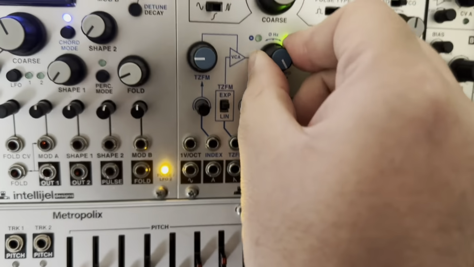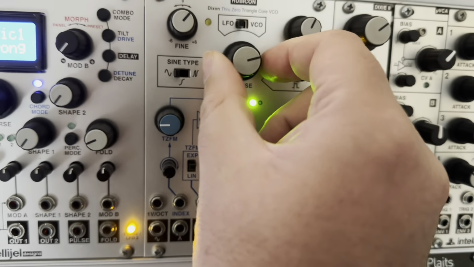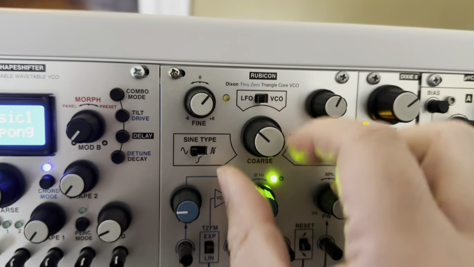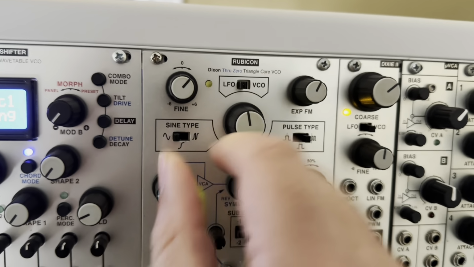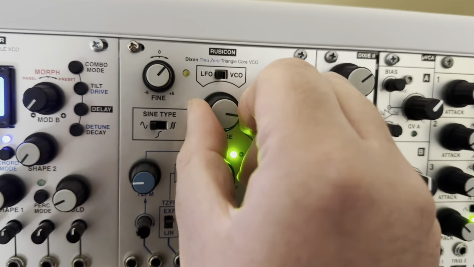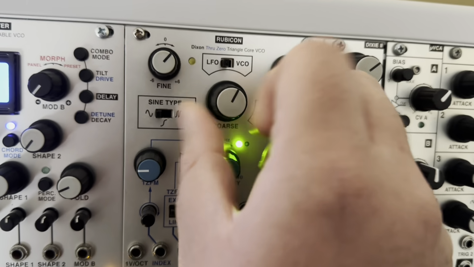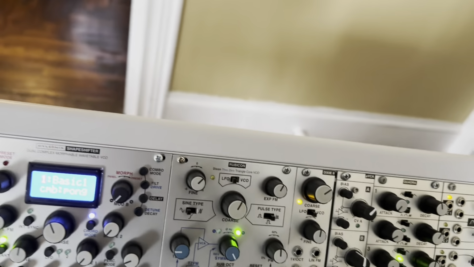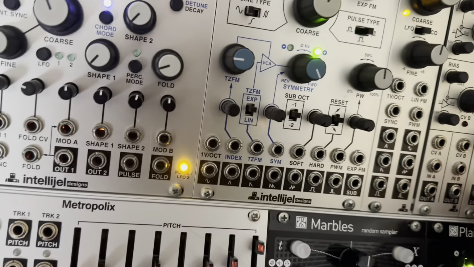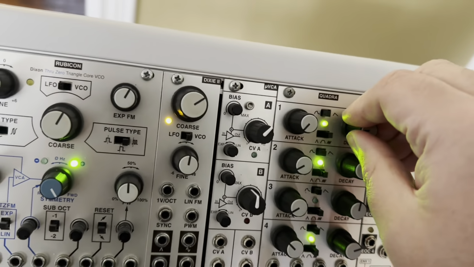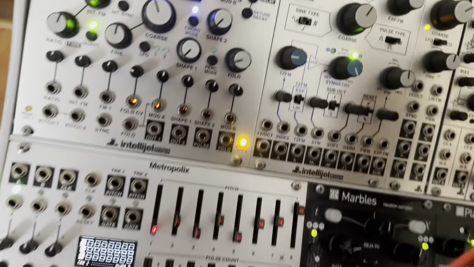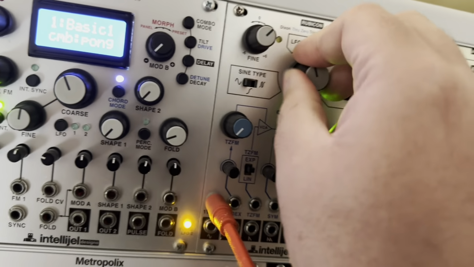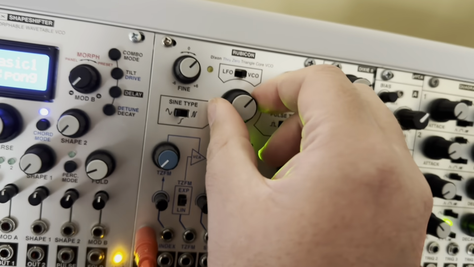Okay, so as you can see, it's kind of stuck, like frozen. If I put it into LFO mode, you can see that it's not oscillating. And sometimes I can get it to kind of snap out of being frozen by sending fast CV to it. Or sometimes if I just leave it on for a little while, it will snap out of it.